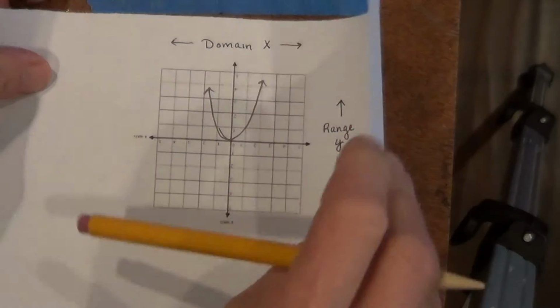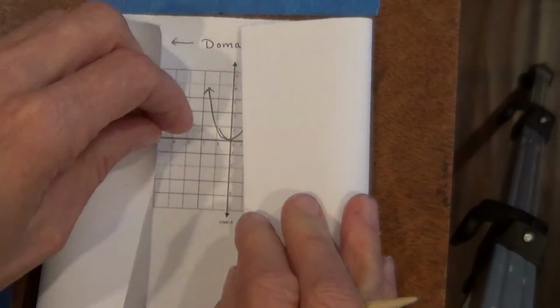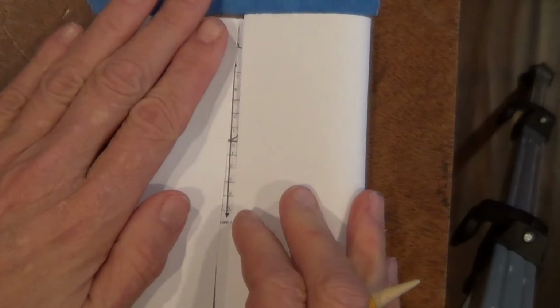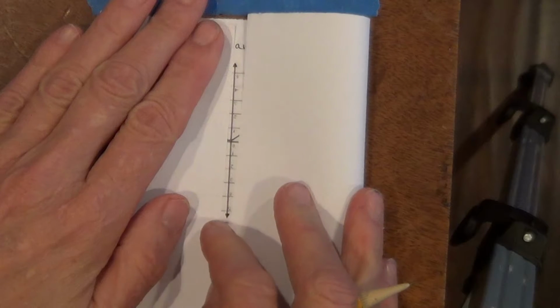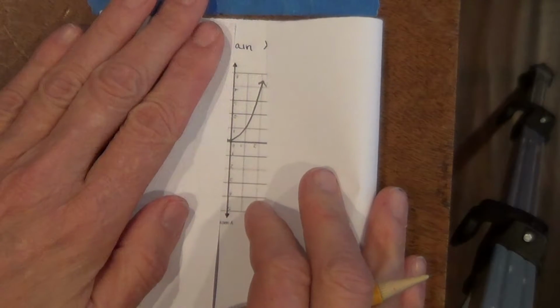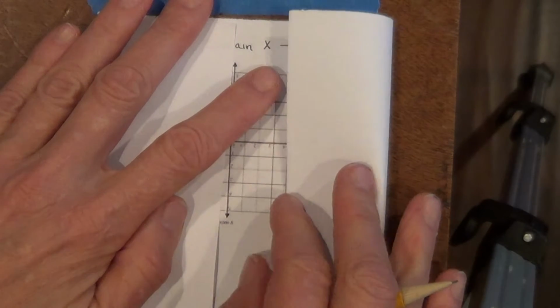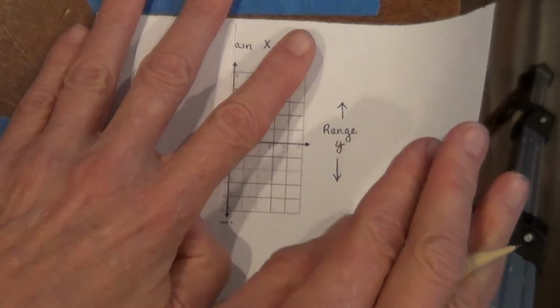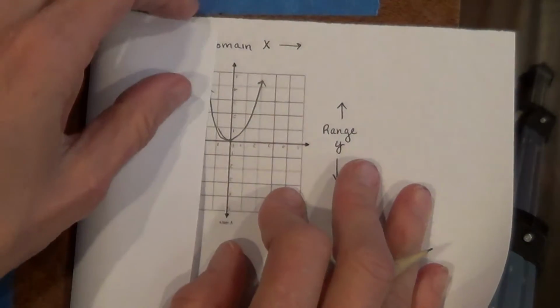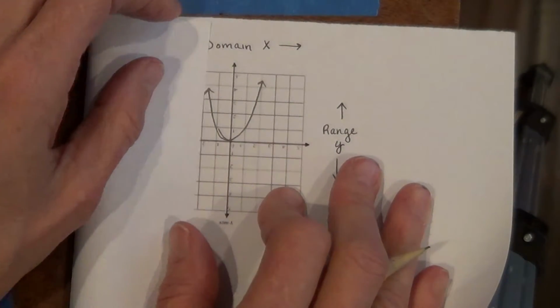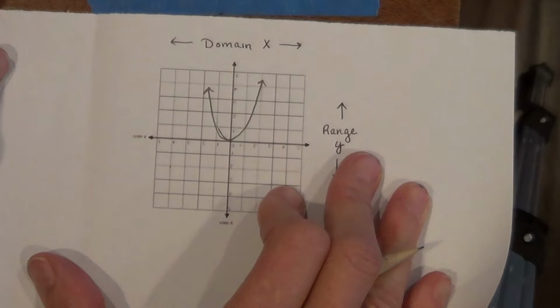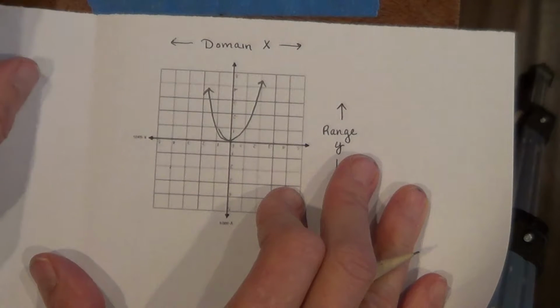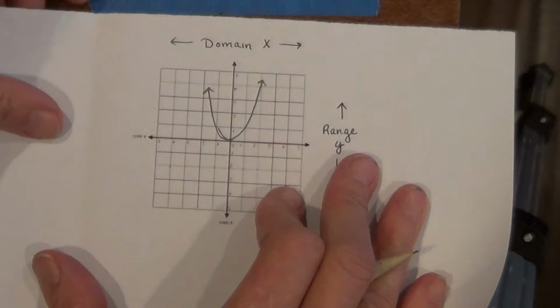And on the domain, we bring in our walls that we would like to keep side to side. And we see, oh, that arrow is going to be pushing it out as it goes up. It pushes out. And this arrow, as it goes up, it's also pushing out, getting bigger and bigger. So there is no restriction on the domain. It'll be all real numbers.